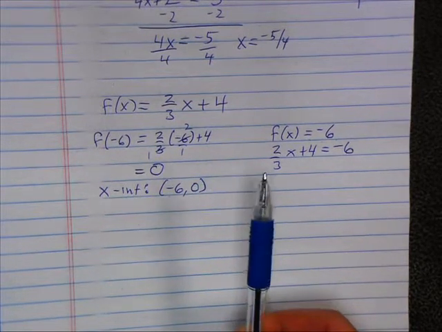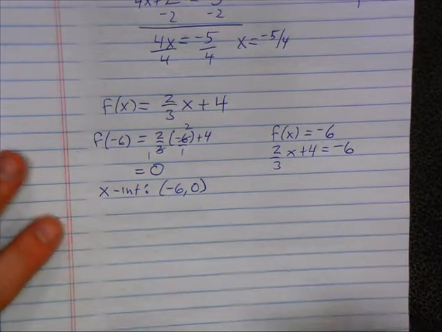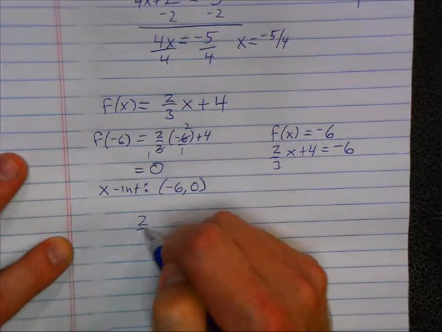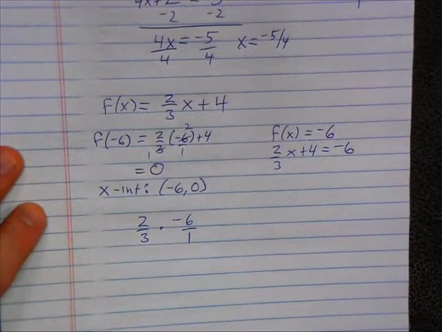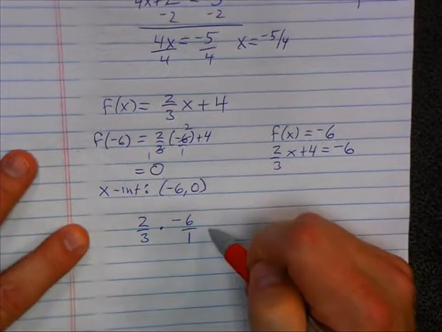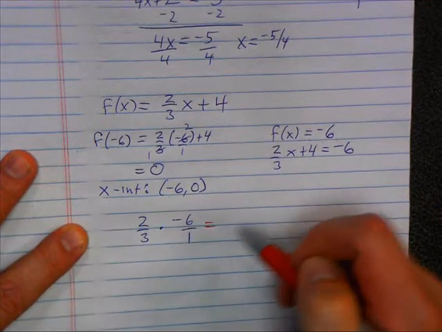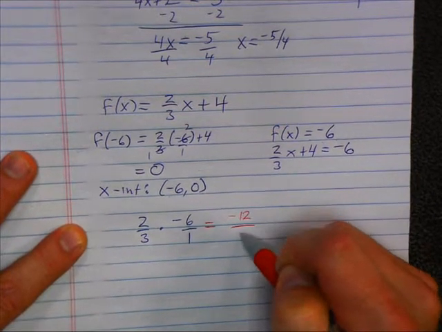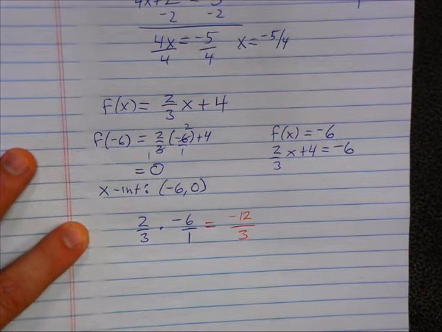Well, how do you multiply fractions? If I give you 2/3 and ask you to multiply by 6 over 1, there's two ways to multiply. Some people just like to multiply tops and multiply bottoms. So that would be -12 over 3. And then hopefully you would notice that -12 over 3 reduces to be -4. That's one way to do it.